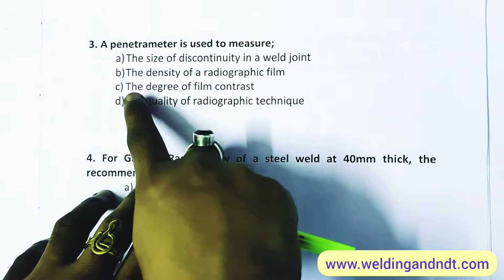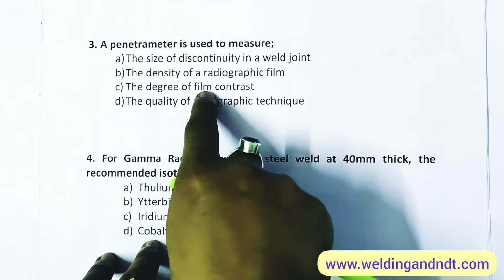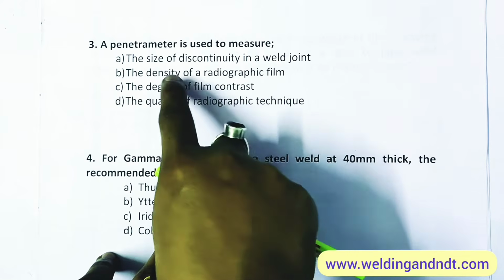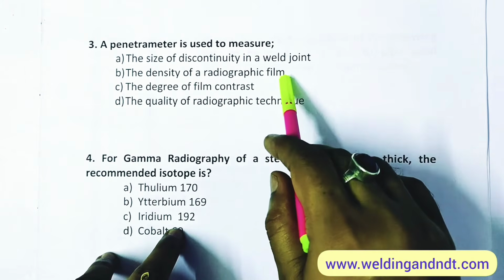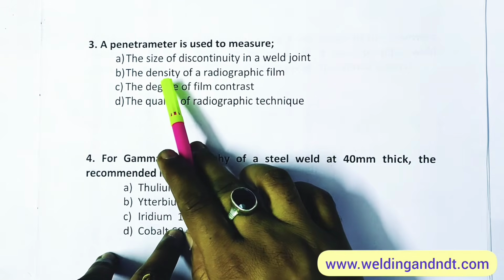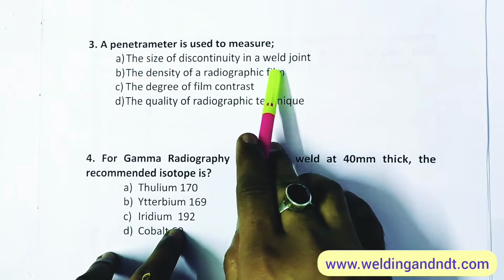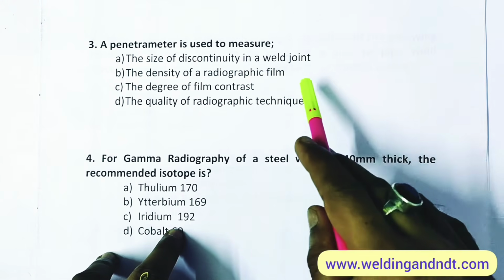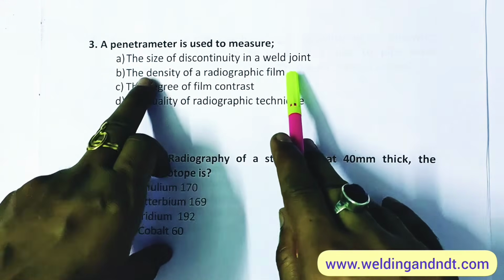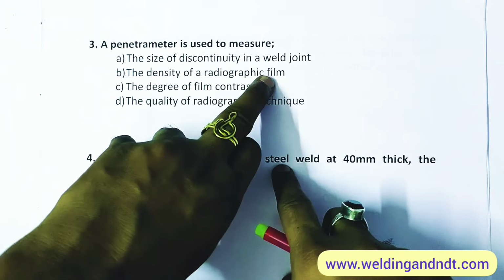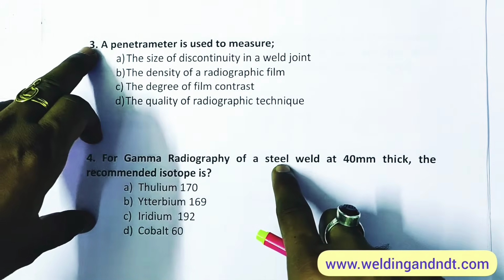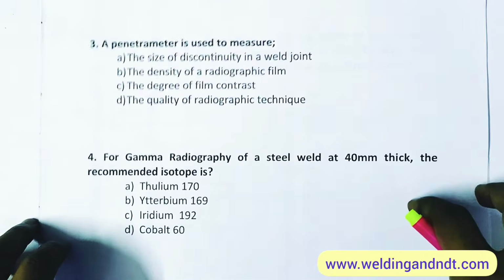Now here one more option was there, the degree of film contrast, the density of radiography film. So yes, I want to ask you a question. What instrument is used to measure the density of a radiographic film? This you answer me in the comment box. What instrument is used to measure the density of radiographic film? But for the time being, answer of this question is D.